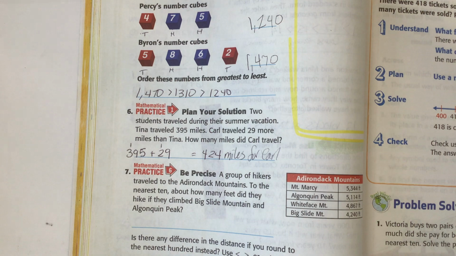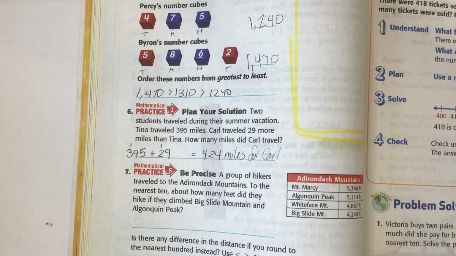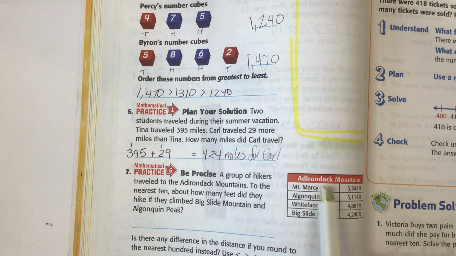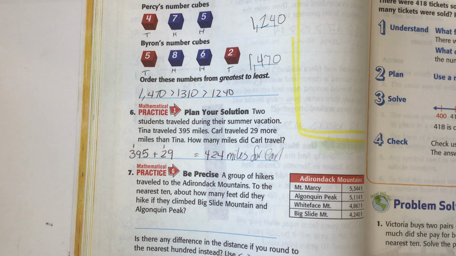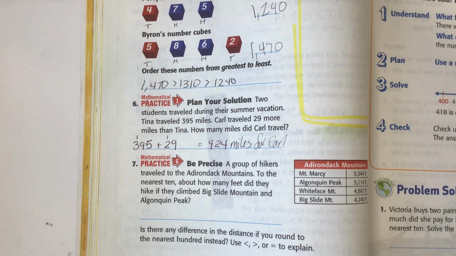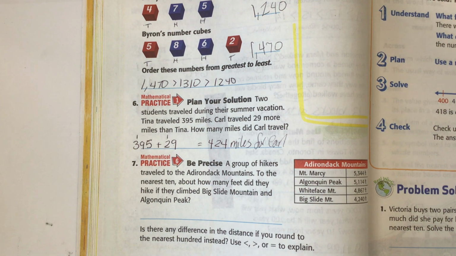A group of hikers traveled to the Adirondack Mountains. To the nearest 10, about how many feet did they hike if they climbed the Big Slide Mountain and Algonquin Peak? I'm going to let you look at this chart here and solve this problem on your own. And then if there's a difference, round to the nearest 100. Use greater than, less than, or equal to explain. Good luck.